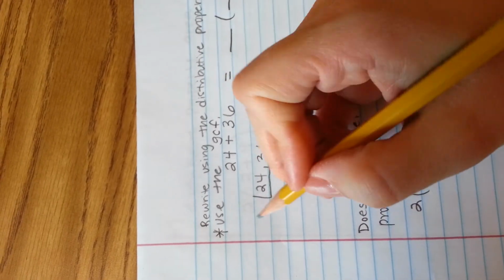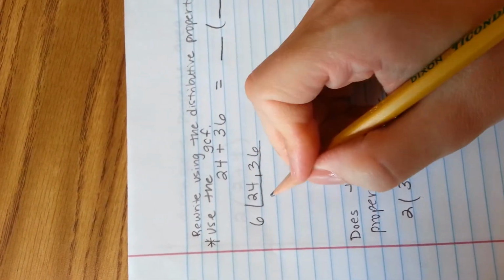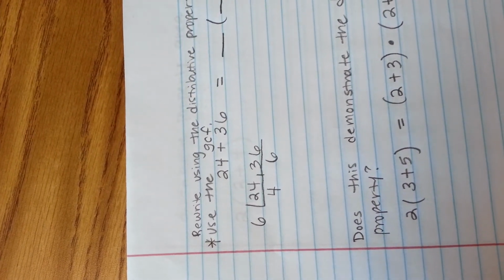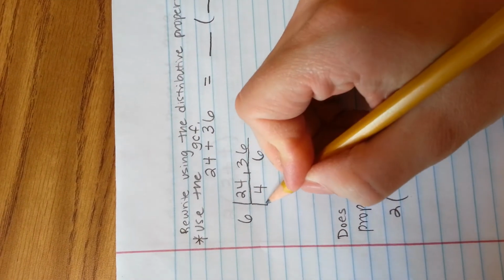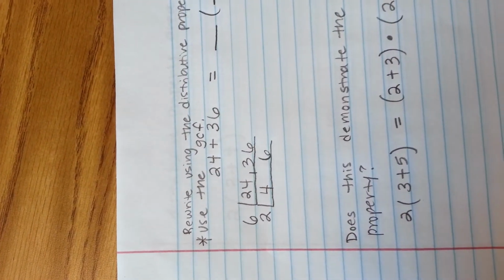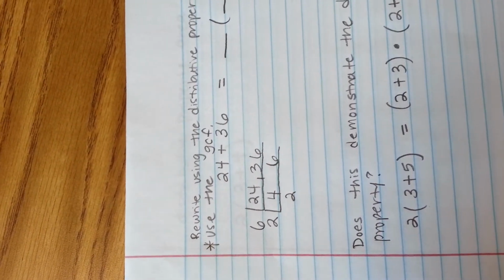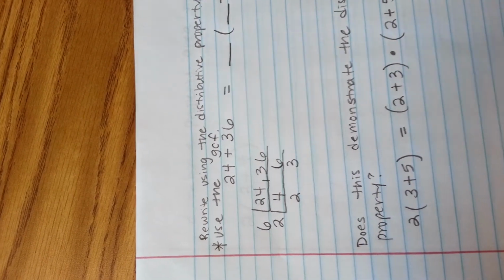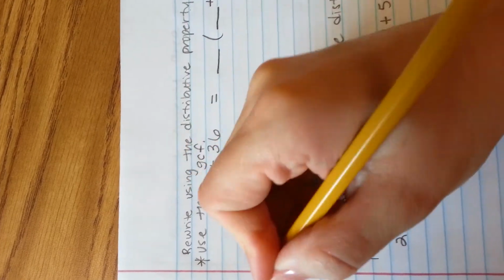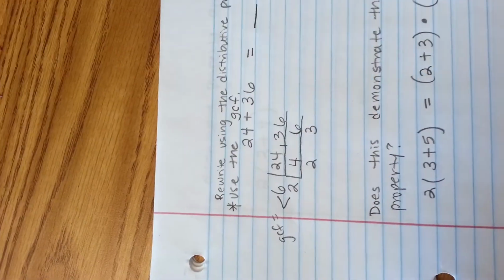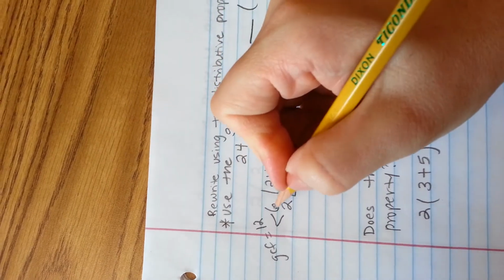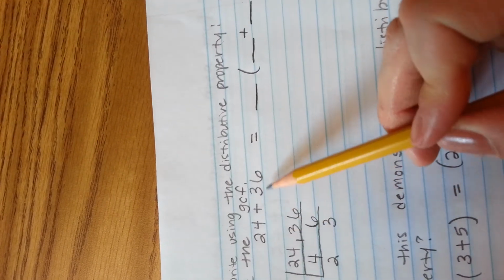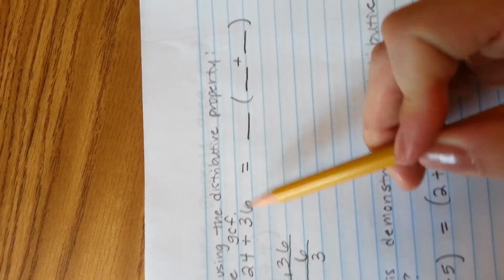Okay, I might be able to take out a 6. 6 goes into 24 4 times, and 6 goes into 36 6 times. Now 4 and 6 also have a common factor, and that's 2. 2 goes into 4 2 times, and 2 goes into 6 3 times. And that's going to be the end of my bobsled. Now that does tell me that my greatest common factor is equal to 12, because 6 times 2 gives me 12.